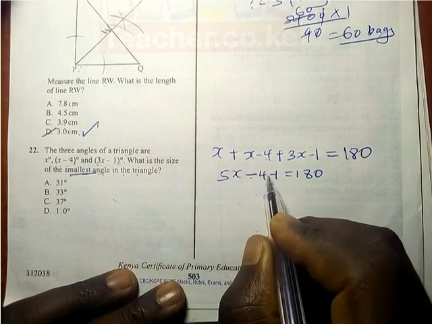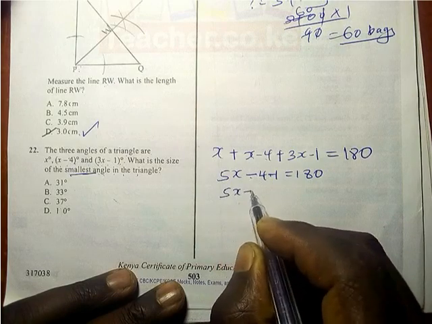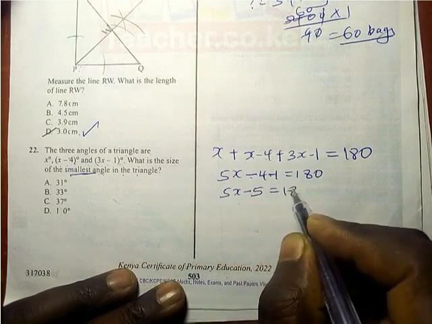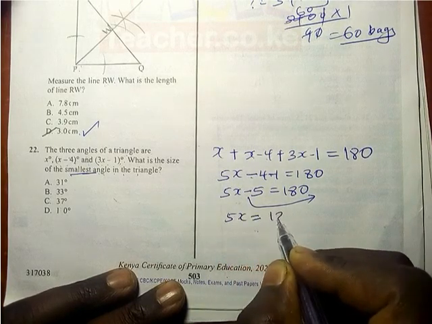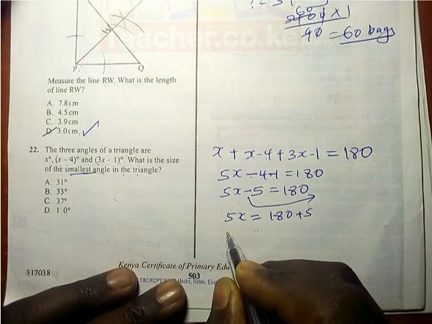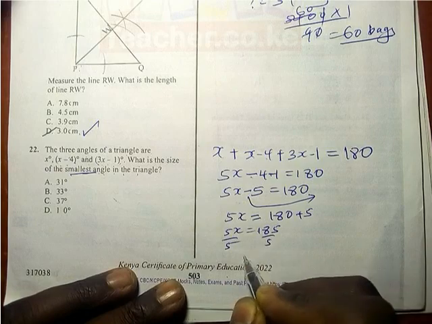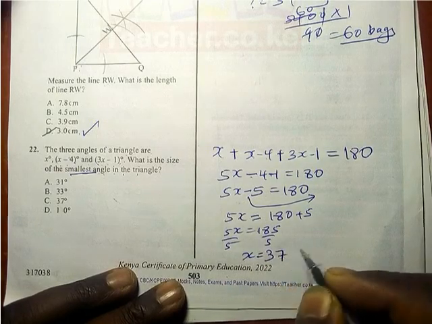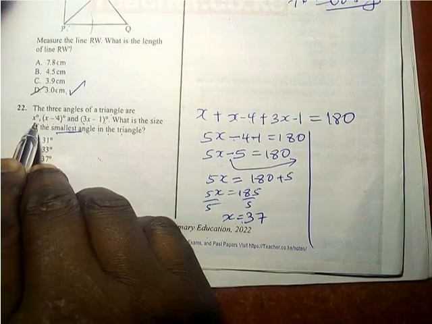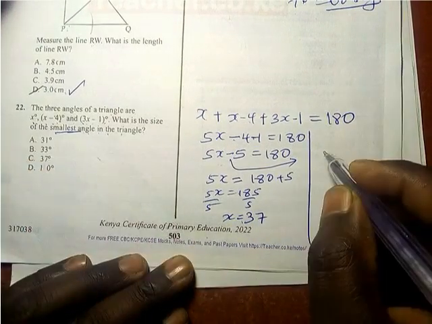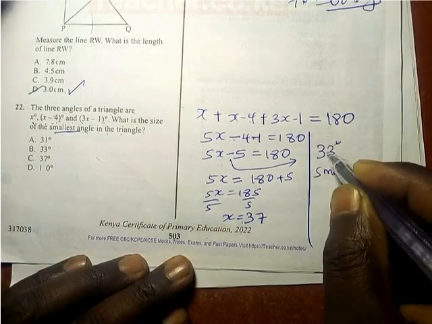I am owing one shilling, and if I borrow another debt, I will owe 5 shillings. So it is 5x minus 5, which is 180. This will go here to be positive. 5x equal to 180 plus 5. So 5x is equal to 185. x is equal to 37. So x alone is 37, x minus 4 will be 33. So the smallest is 33 degrees.